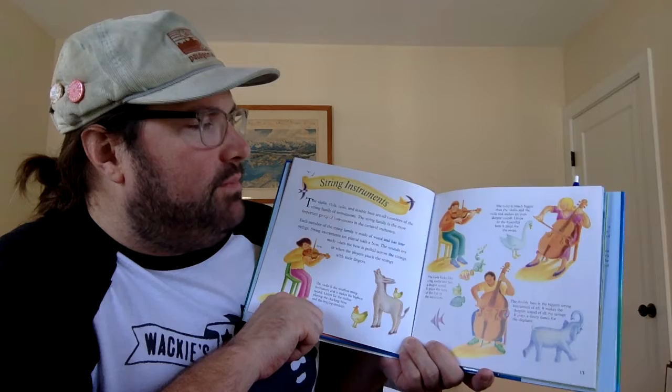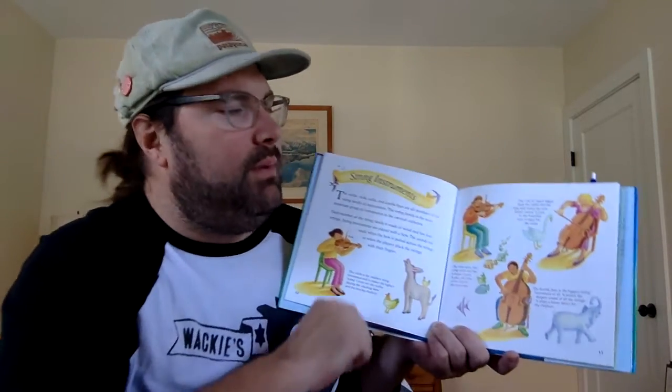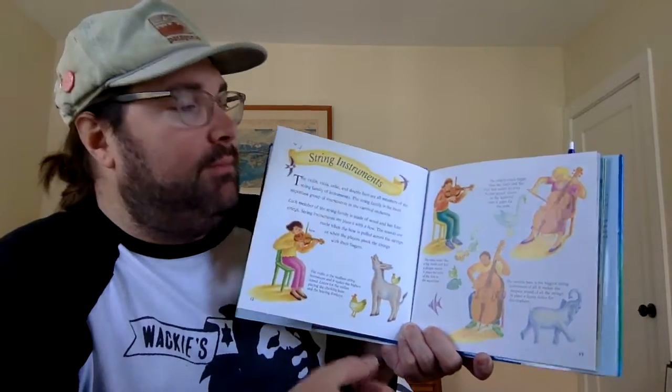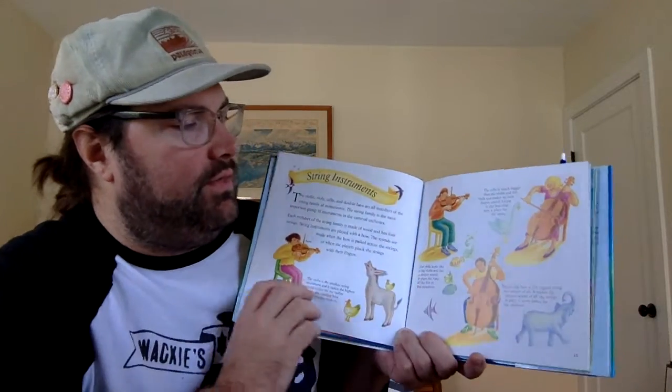Listen to the beautiful tune it plays for the swan. Well, even though we're not going to be reading about the swan, you could look that up if you want to and really listen for the cello and the swan.